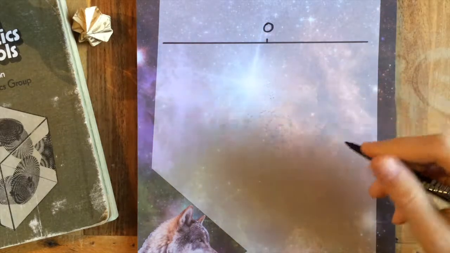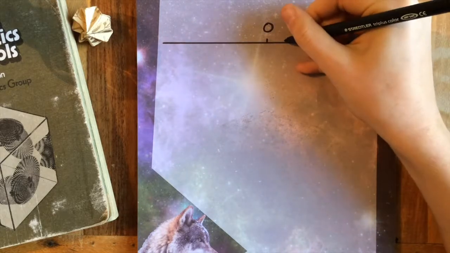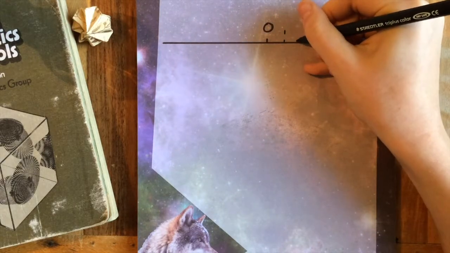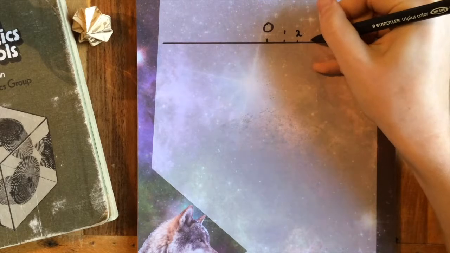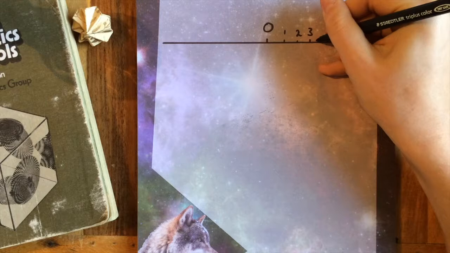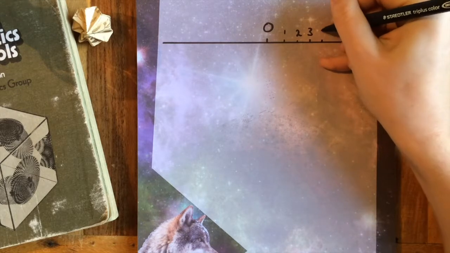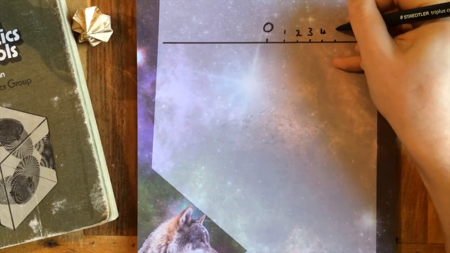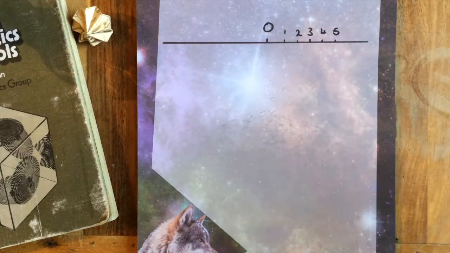So here's 0, and then going up this way, we've got 1, 2, 3. I think you know what comes next. 4, and 5, we'll stop there. Okay, fantastic.